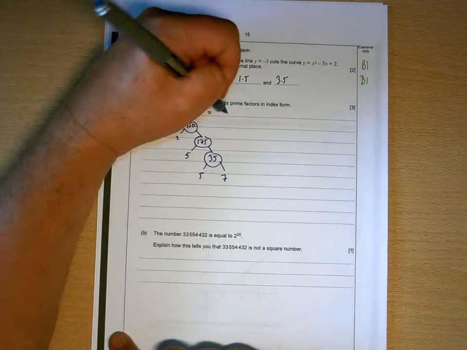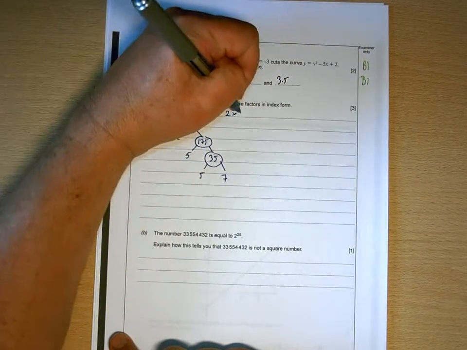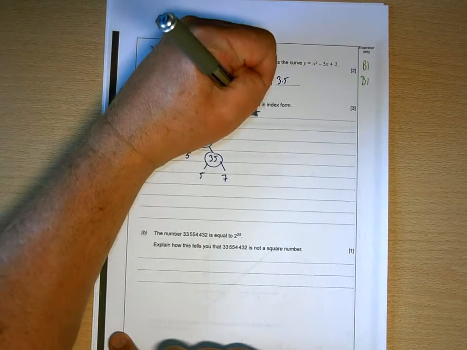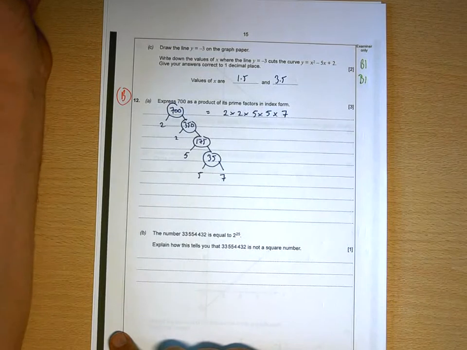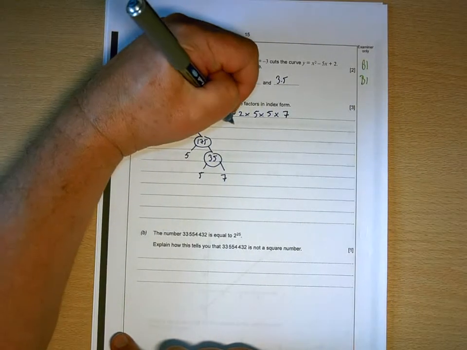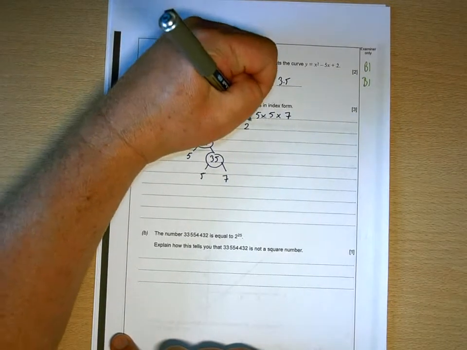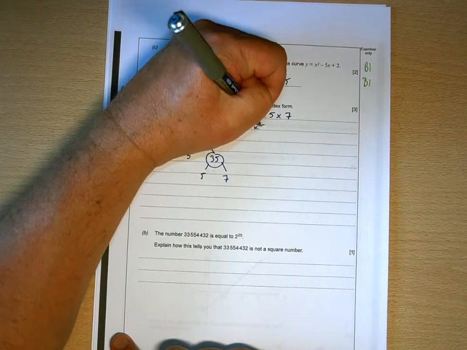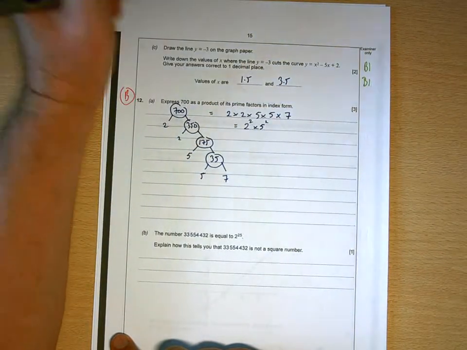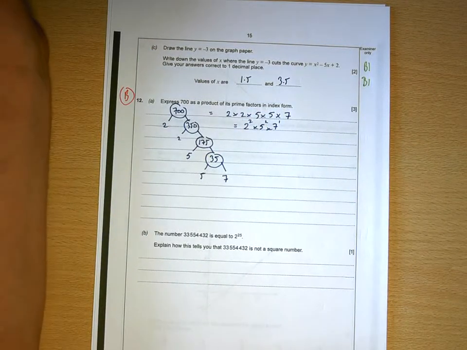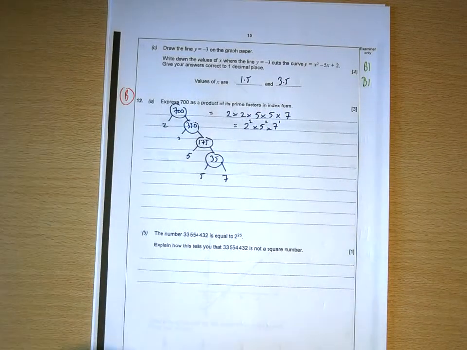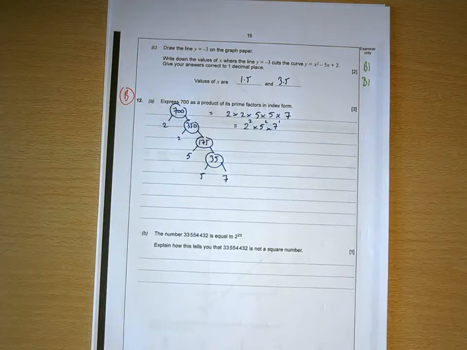So 700 is 2 times 2 times 5 times 5 times 7. In index form, you've got 2 times 2, which is 2 squared. 5 times 5 is 5 squared. And just 7 to the power of 1 because it isn't being multiplied by anything.